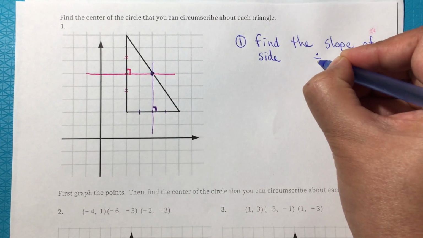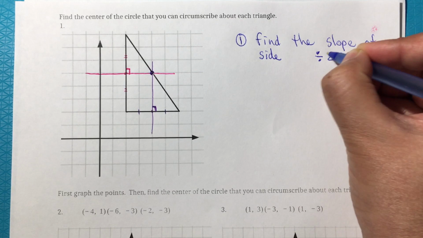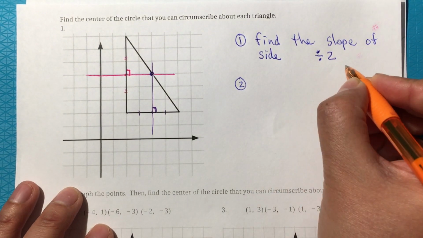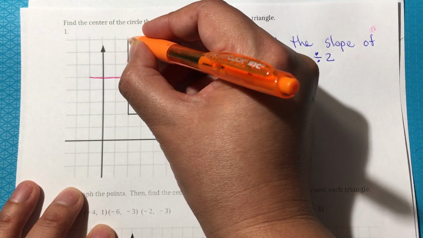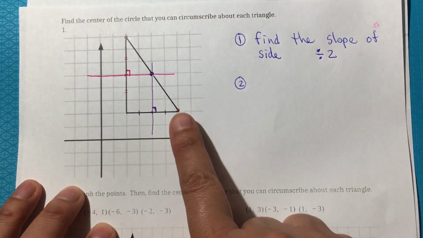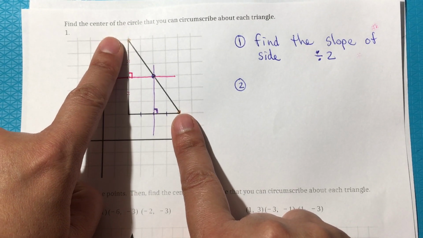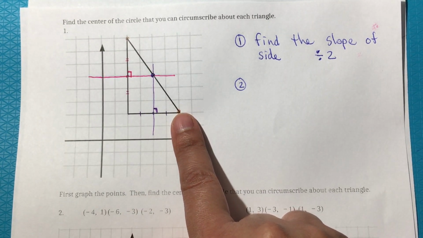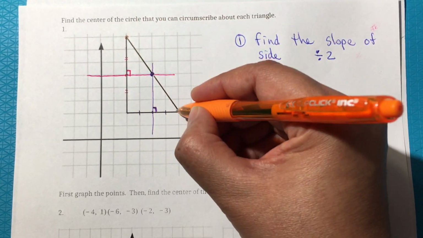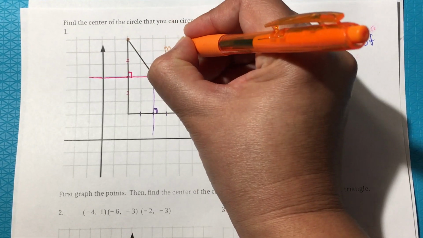And we're going to divide by 2 so that we can find the midpoint. So let's find the slope and divide it by 2. So we always look at this side and we always start with the point on the left. Okay, since this is on the left, we're going to start counting. How do I get from here to here? Okay, that's how I find my slope.